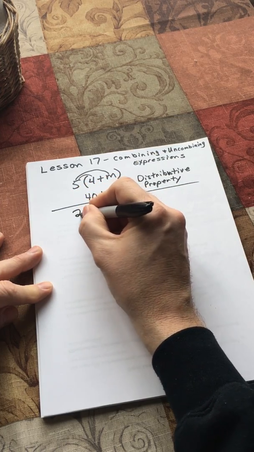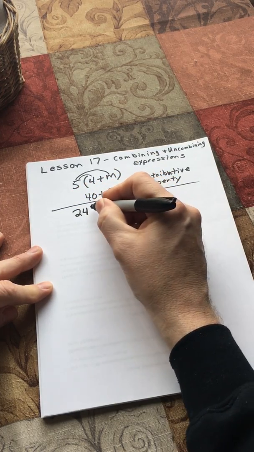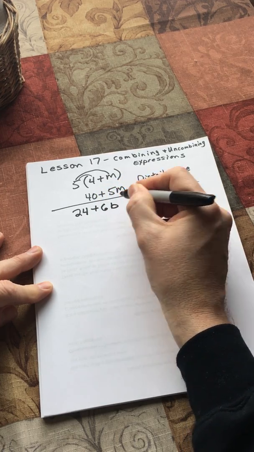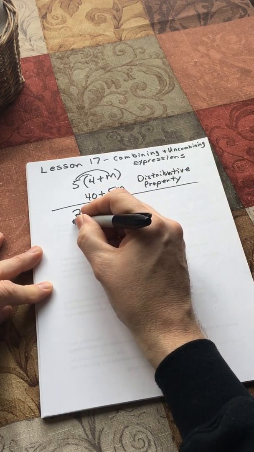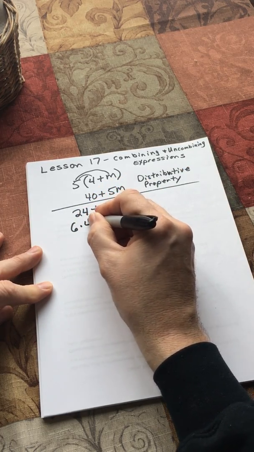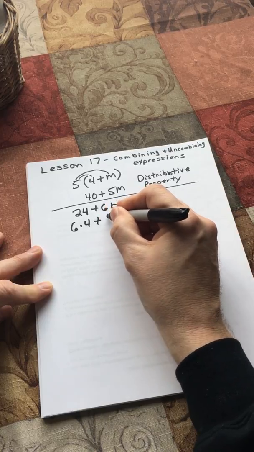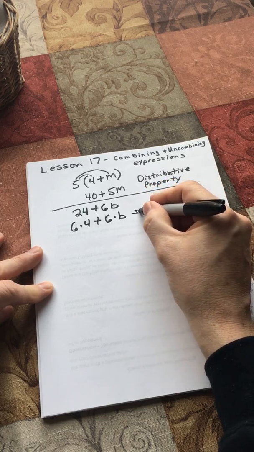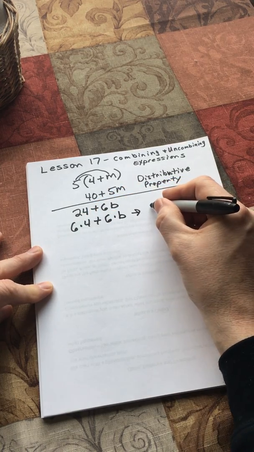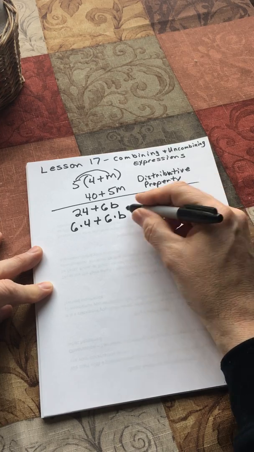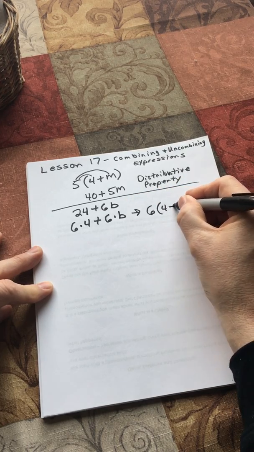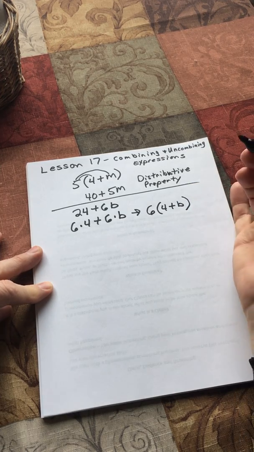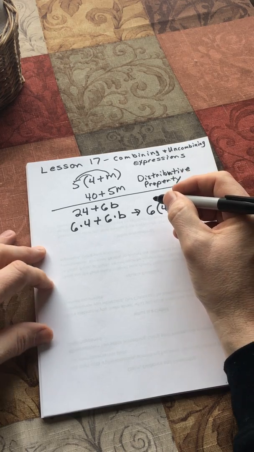So if we have the number 24 plus 6b, this is, we know, is 6 times 4, right? We can break down the factors there. Plus 6 times b. Well, we can take out a 6 from both of these terms. So we take the 6 out, and we're left with 4 plus b on the inside of the parentheses.